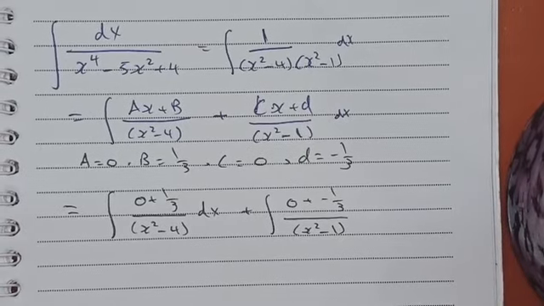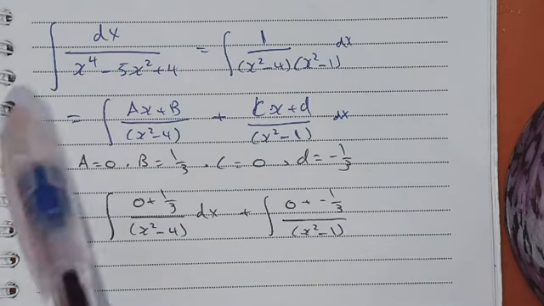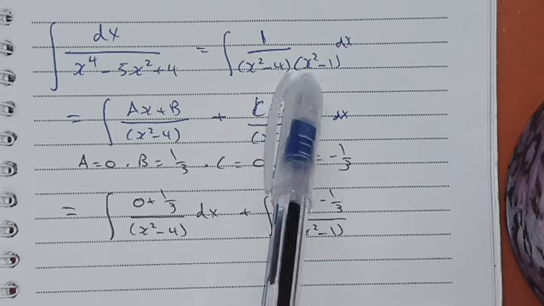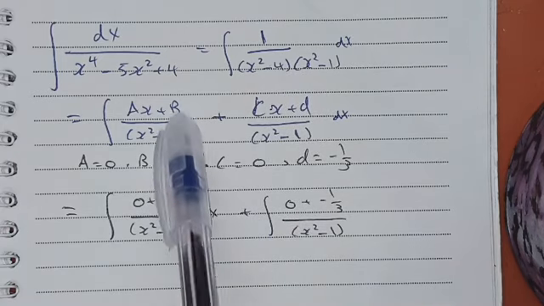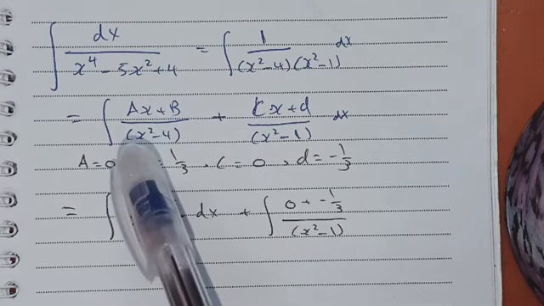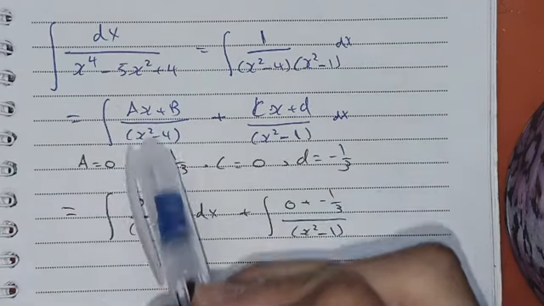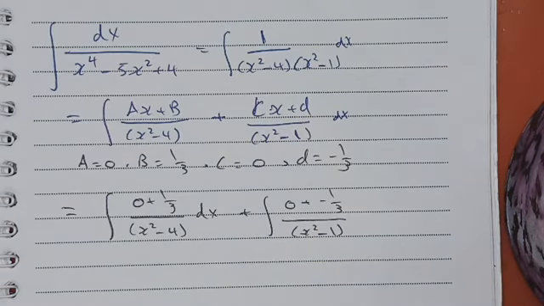Now we will continue to solve our problem. After getting a, b, c and d, we can actually solve the problem now, because we have decomposed this. This is the last step that we will continue. We have a equal to 0, b equal to 1 over 3, c equal to 0, d equal to negative 1 over 3.